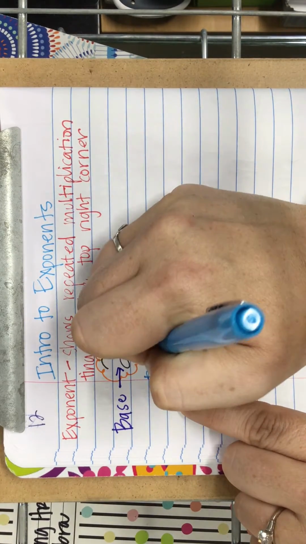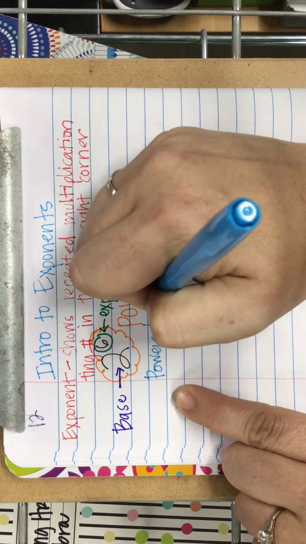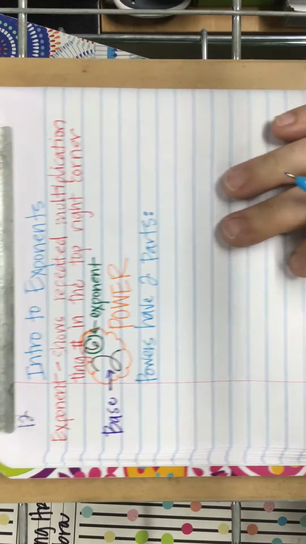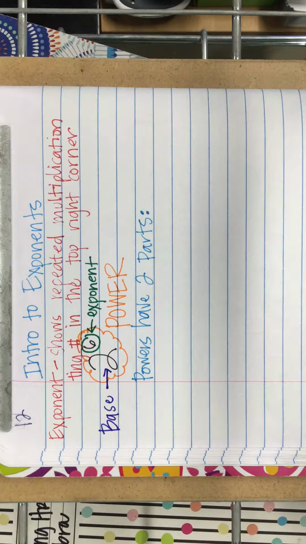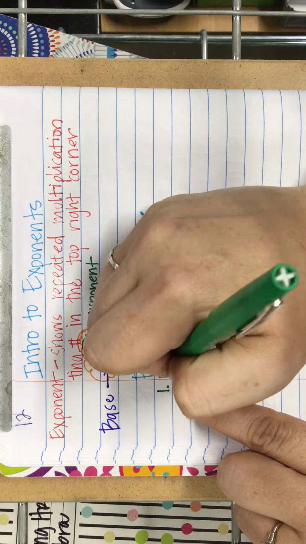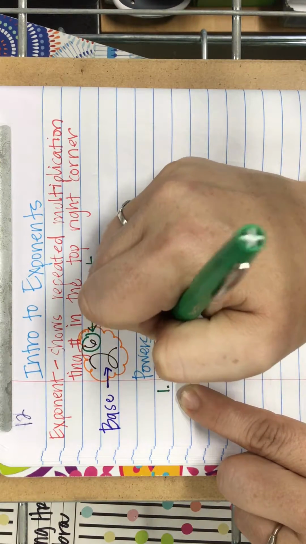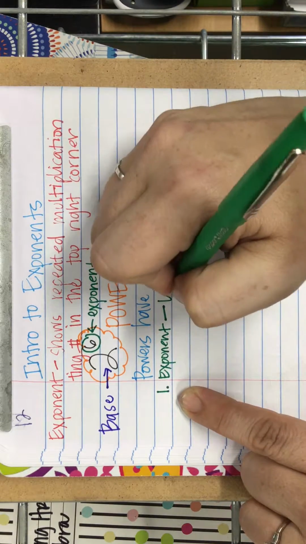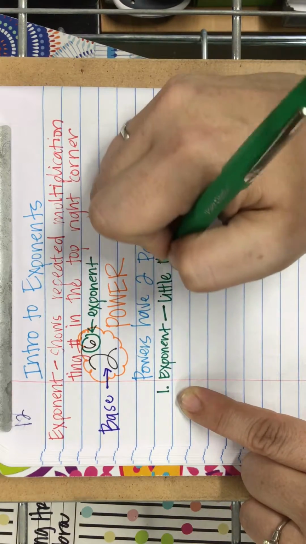So let's define these. Powers have 2 parts, and you guys just told me that the exponent is the little number.